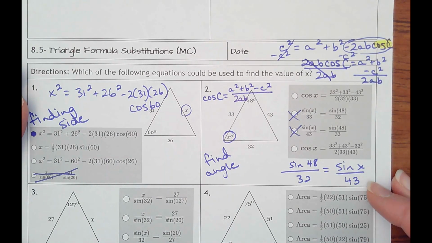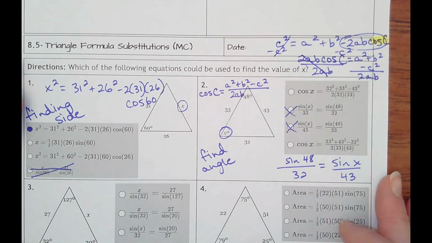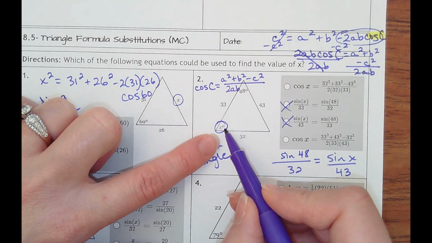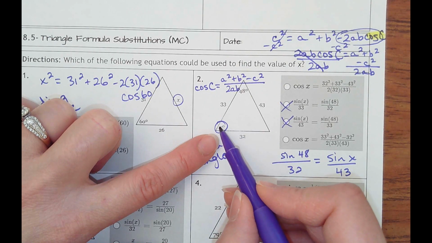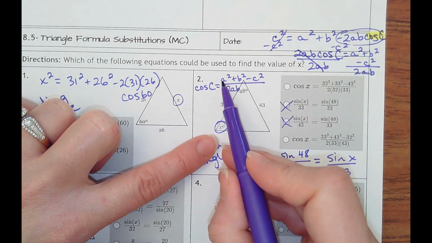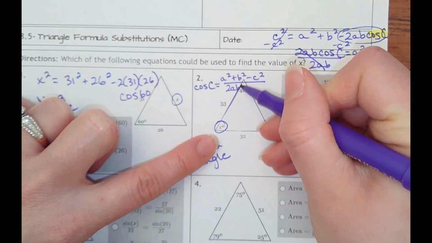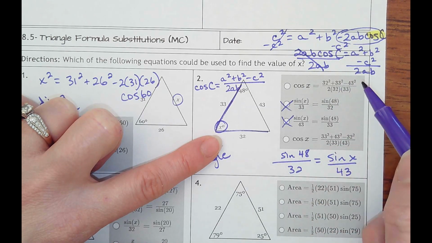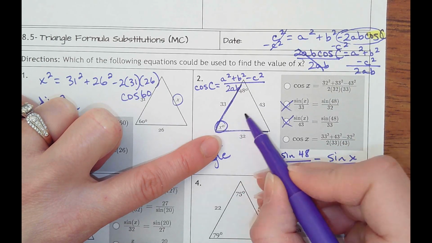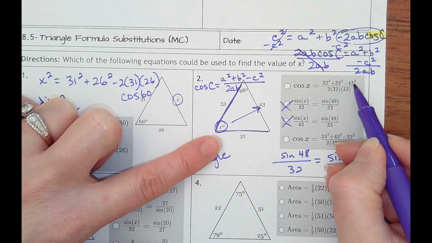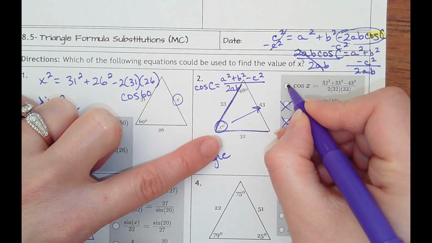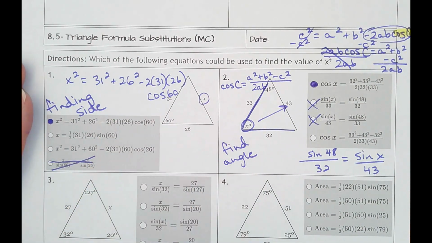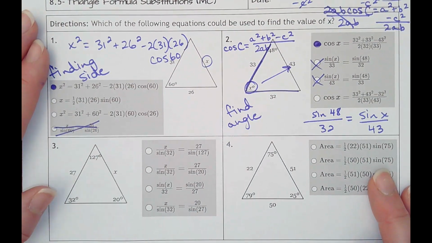And that's the formula they're using here. Anytime you're trying to find a missing angle, they like to use that format of it instead. And so what I'm going to have is my angle here, so that's why I have cosine of x in these choices. I'm going to have my a and my b be my sides on either side of the angle. So I should have a 33 and a 32 being squared. This one does. And then minus the side that's across from my angle that's unknown, which is the 43. So it'd be this choice right here. If you don't understand that, you can plug it into the normal formula and then try to solve it for that cosine of x. Okay, number 3.